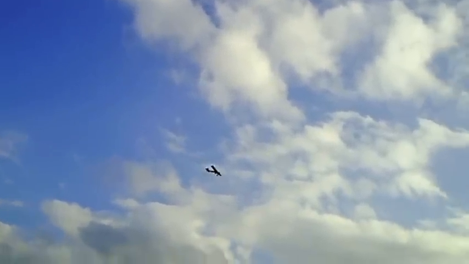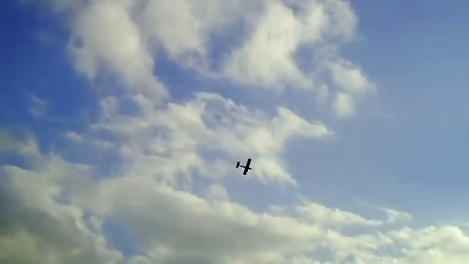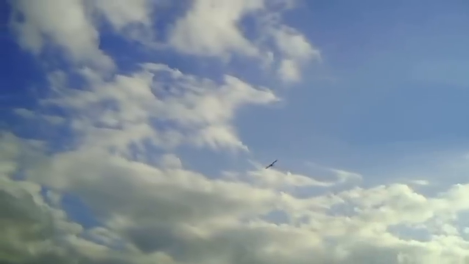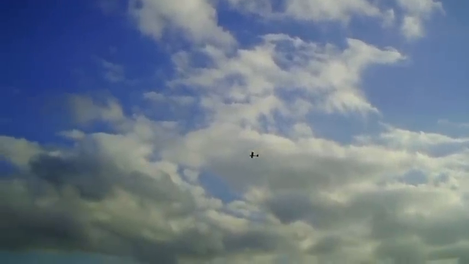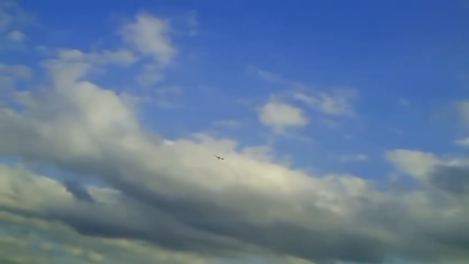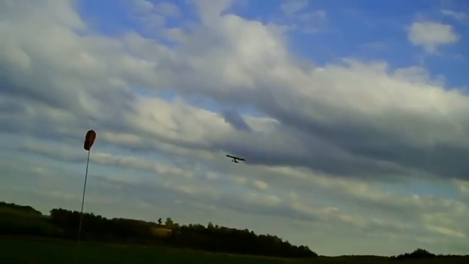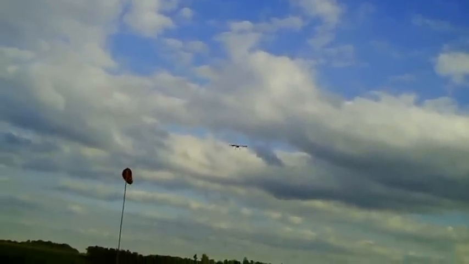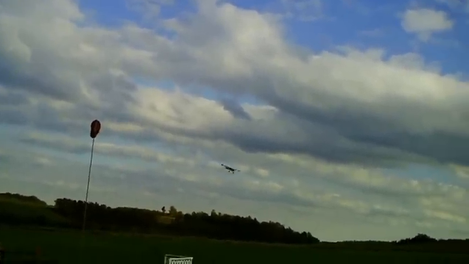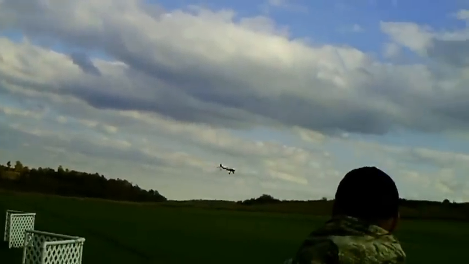As windy as it is like that, you have to keep power on downwind to make your control work. Okay, that's what was happening to me the other day, over off to the right. Yeah. A little down elevator.